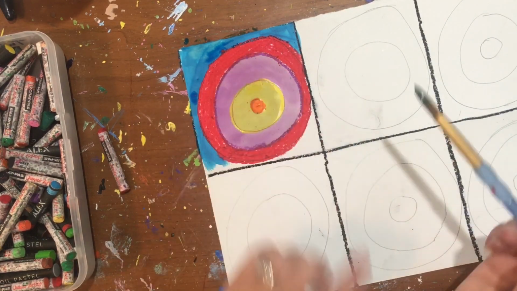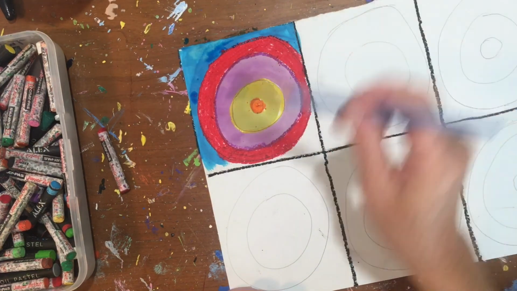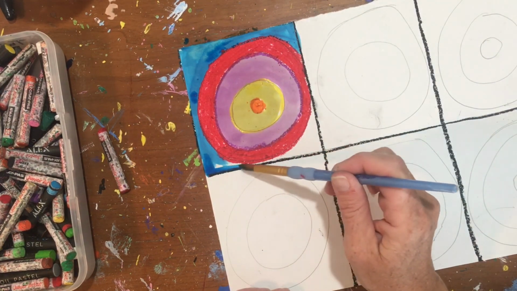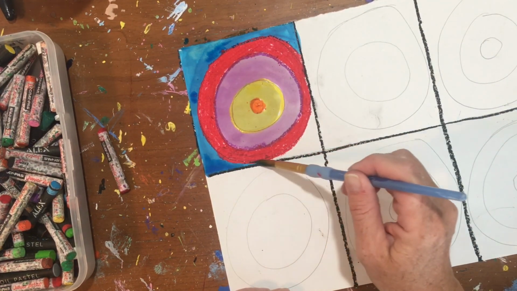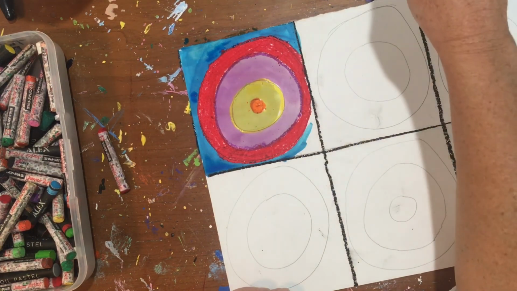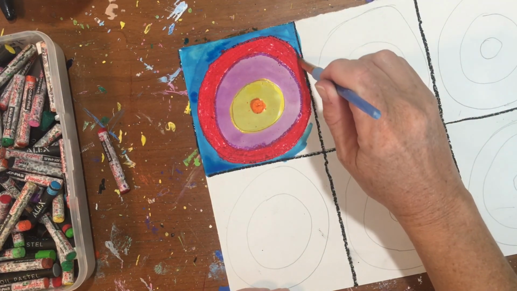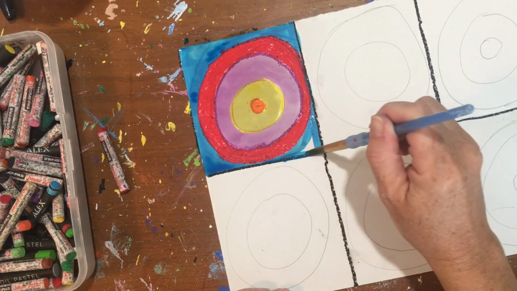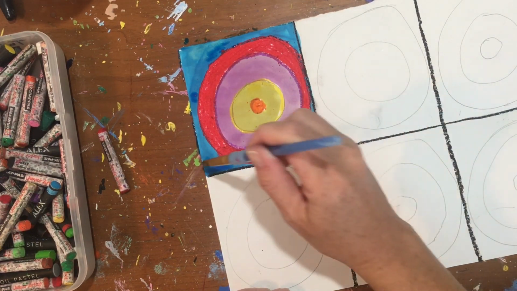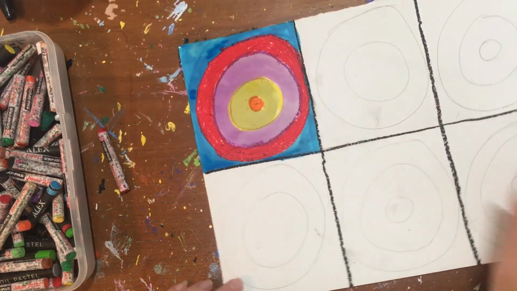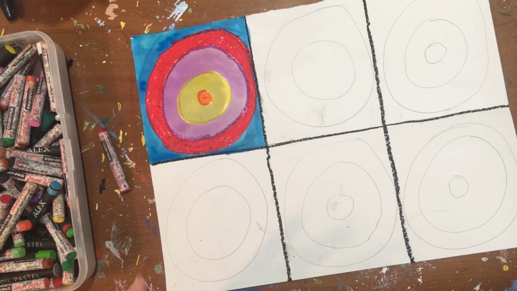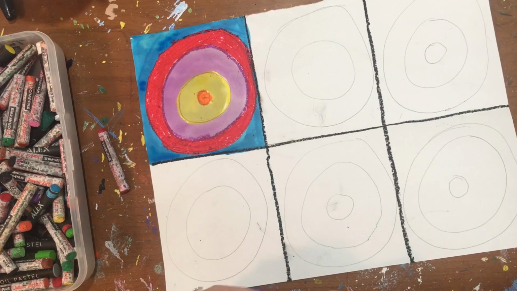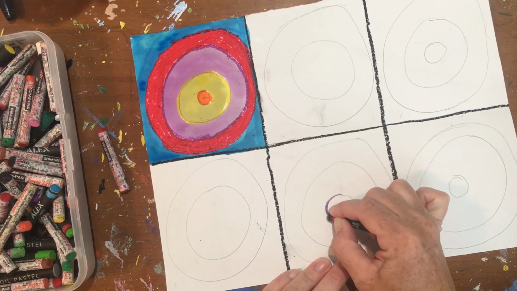It kind of beads up. You're going to do this same process with every box.